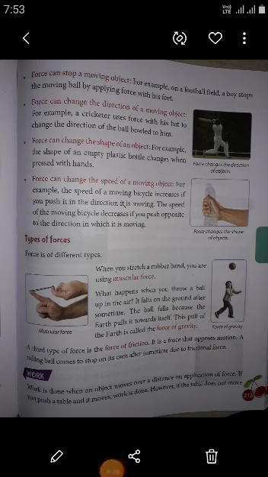Next, work. What is meant by work? Work is done when an object moves over a distance on application of force. If you push a table and it moves, work is done. However, if the table does not move, even on the application of force, work is not said to be done. So, work is said to be done only when the application of force is able to move an object or stop or slow down a moving object.